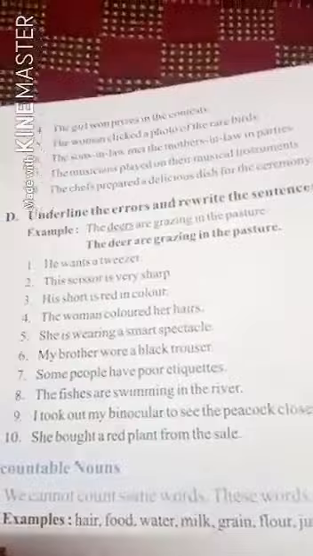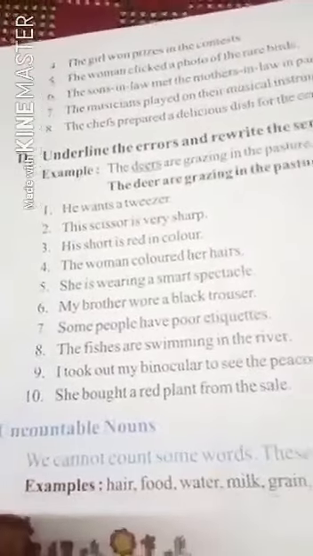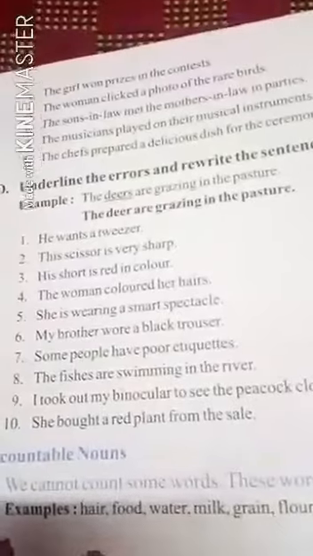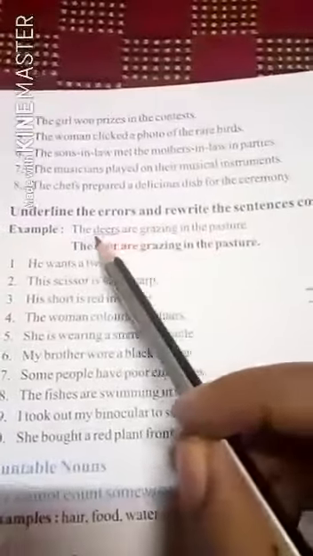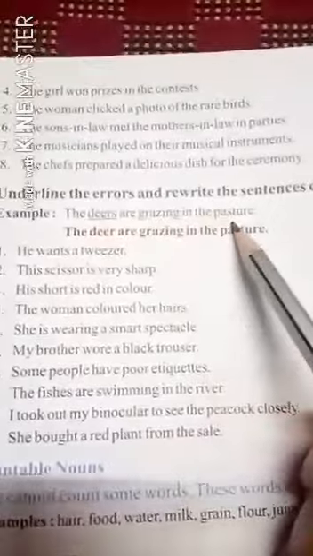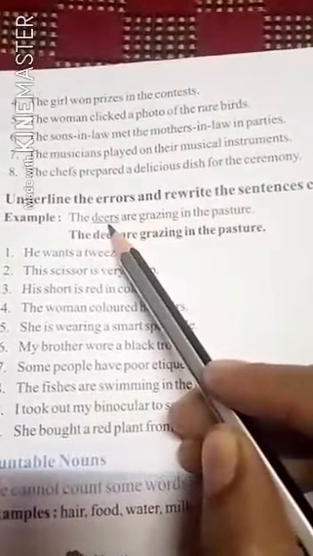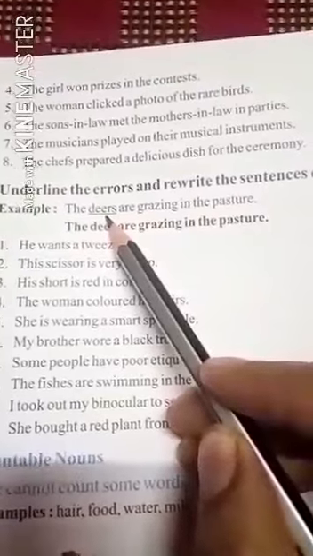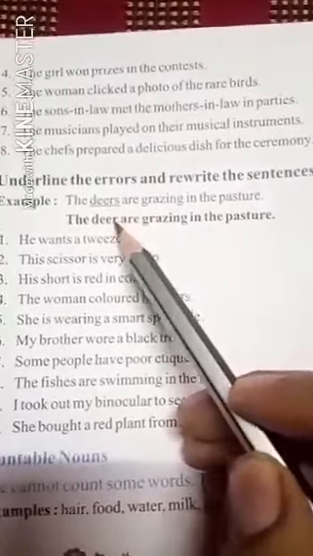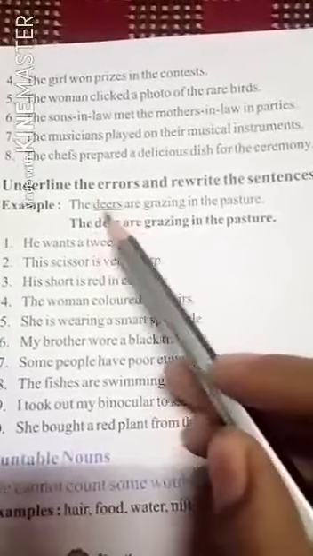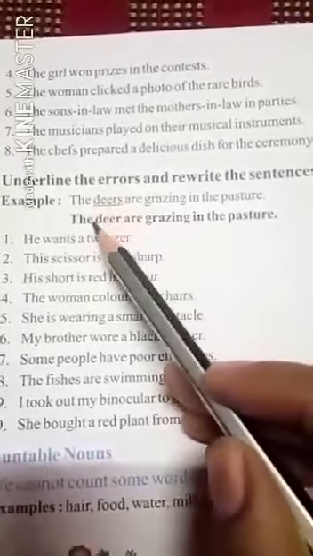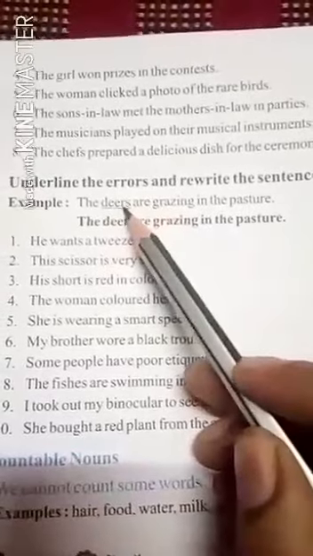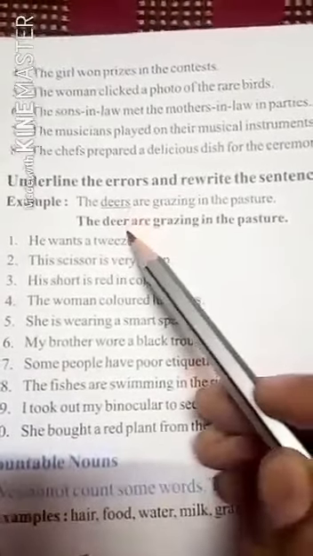Now, there are some words you can always use in plural form, and there are some words you can always use in singular form. Here, first sentence, the deers are grazing in the pasture. Deers, you can't write anywhere deers because you always use deer. Deer is always used in singular form. So, deers here is incorrect. You have to put deer.